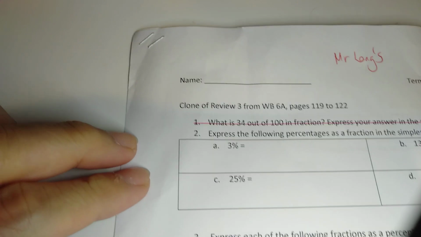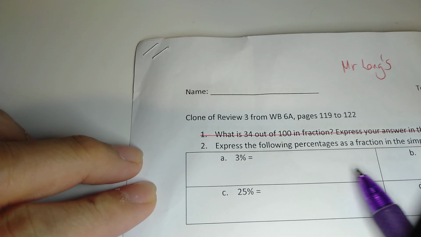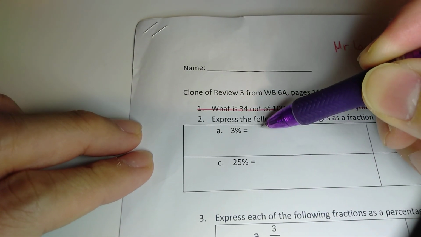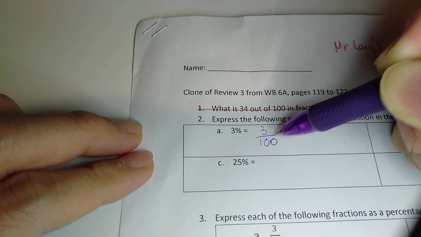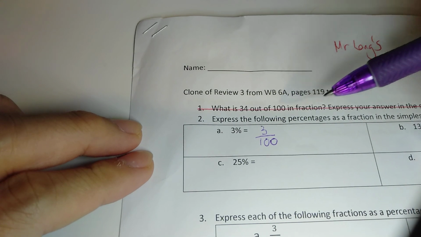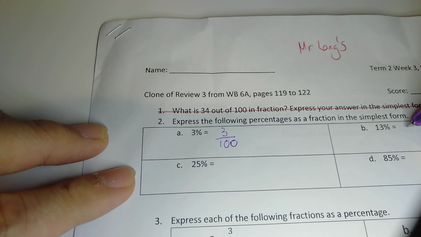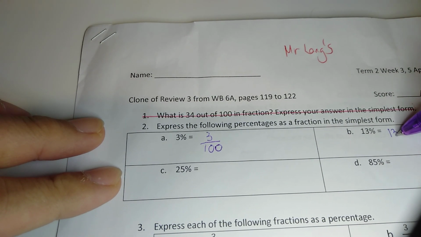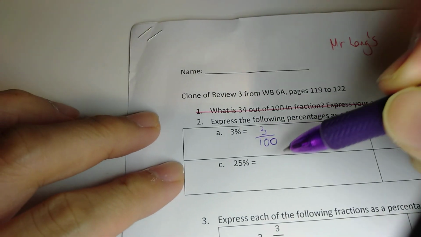Now let's get started. Let's go through some of the conversions from percentages to fractions. So this is 3%. Convert to a fraction, it is 3 over 100. Now we will check if we can simplify this. We cannot simplify this, so this is in the simplest form. Next one, 13%. So 13% is 13 over 100. Again, this is in the simplest form. It cannot be further simplified, so this is the answer.